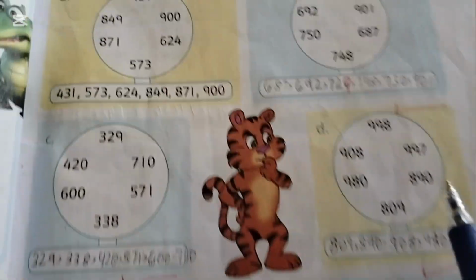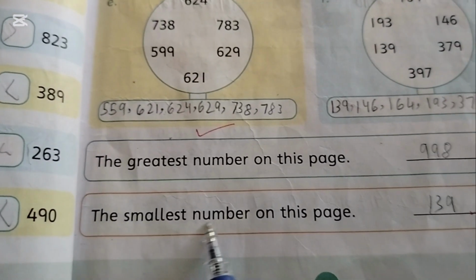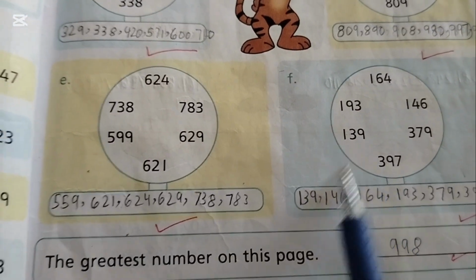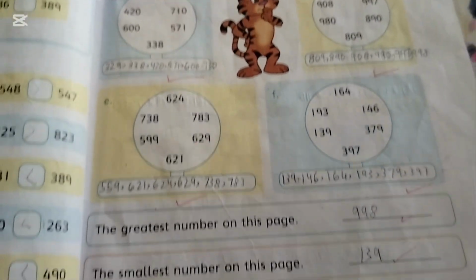998. And the smallest number on this page is 139. So here we can see that this page is now completed. So we move on to the next page.